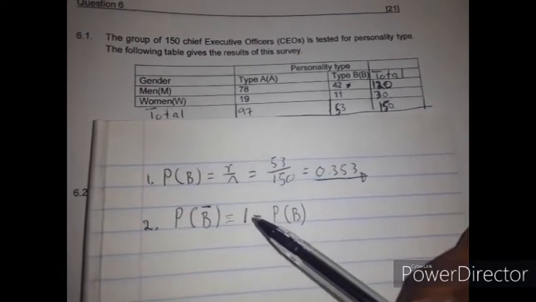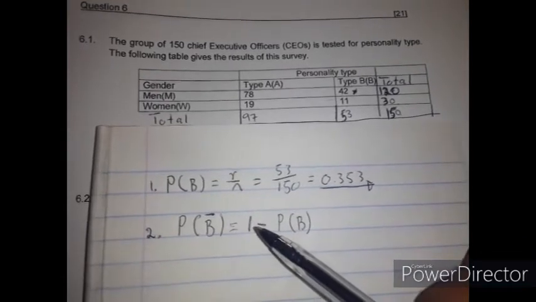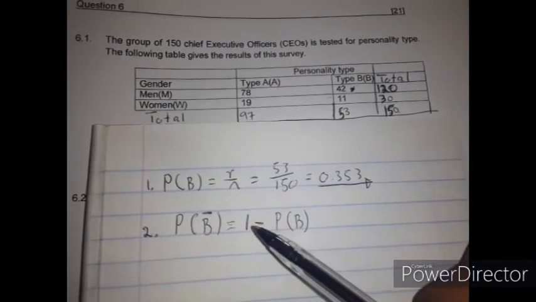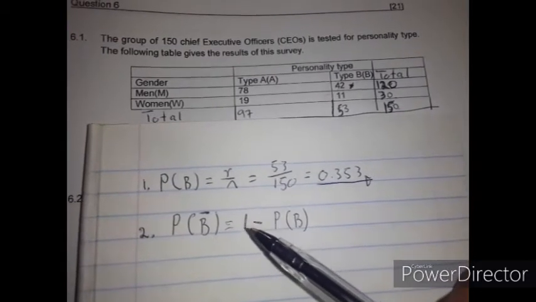We exclude it from the total of the probability. The total of probability is 1. So we exclude the one that we don't need from the total of the probability, which is 1.